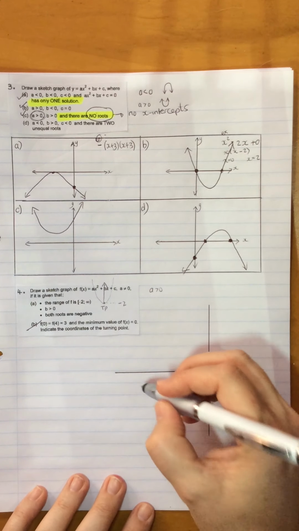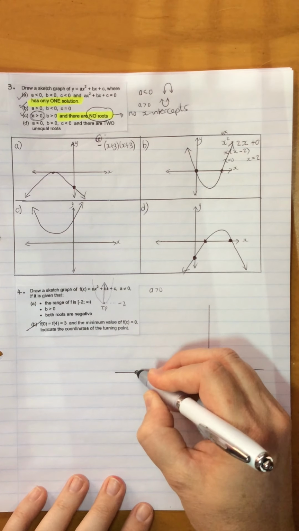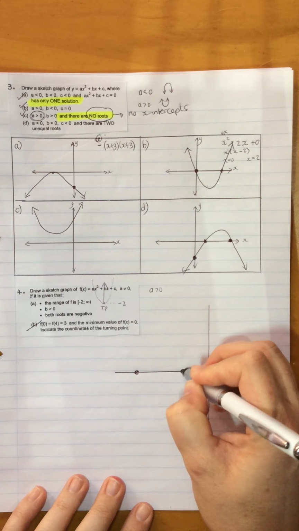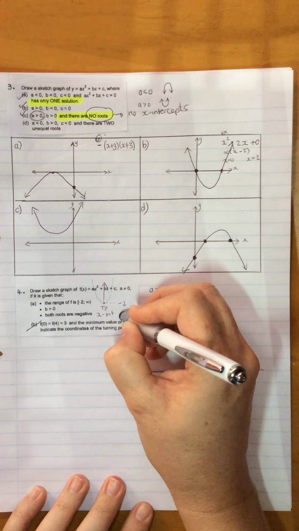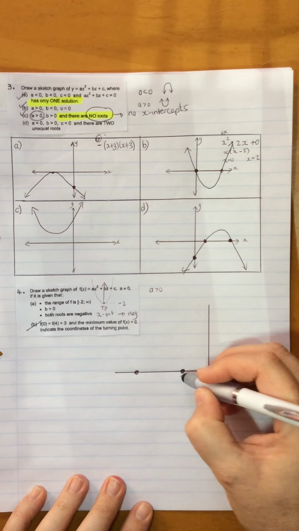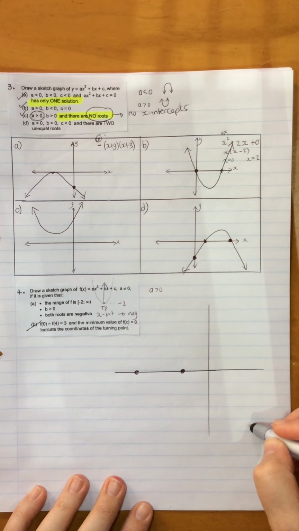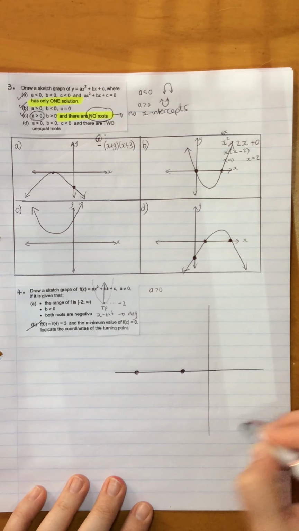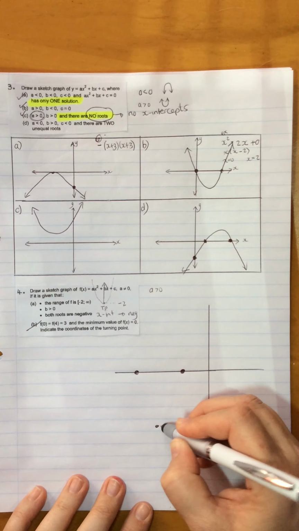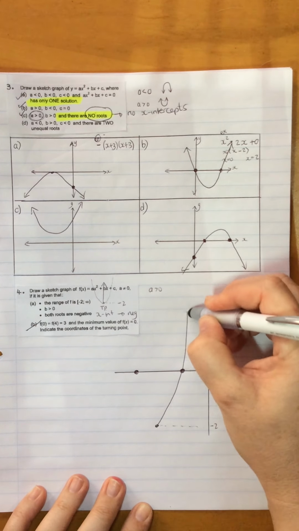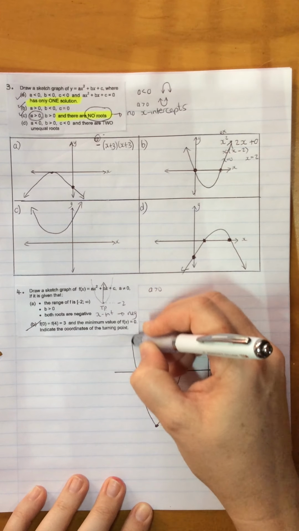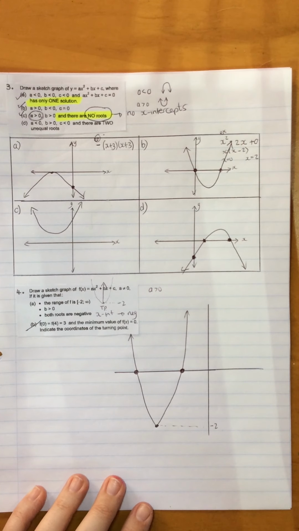Now that is the key. Both roots are negative. That means both x-intercepts must be negative. So I can't go put the turning point here. I will have to go put the turning point right there. And there is my parabola.